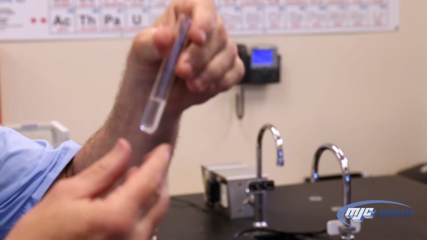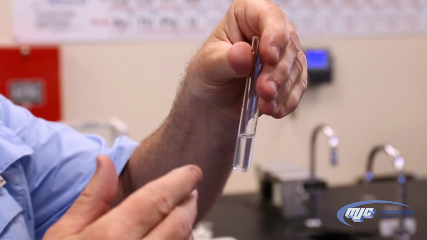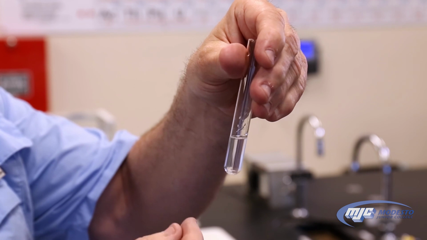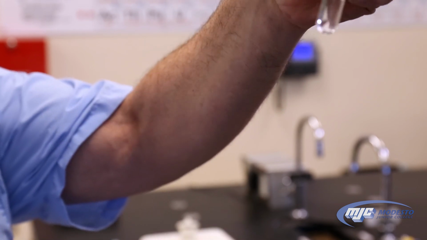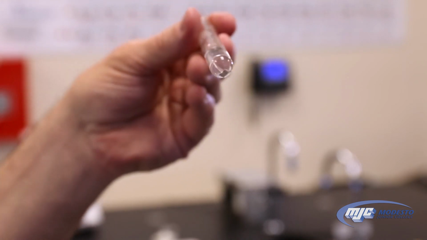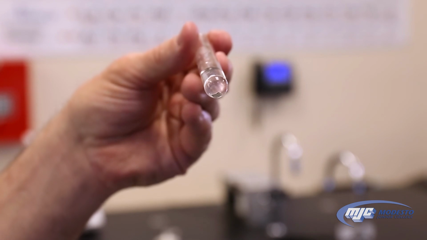So if it's magnesium sulfate, then you will see some small amount of bubbles. That's just the magnesium reacting with the water, but it will not get dark like it did before. So that's what it would look like if you had magnesium sulfate, no dark coating on the piece of magnesium metal that you put in there.